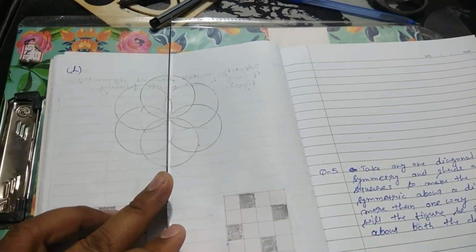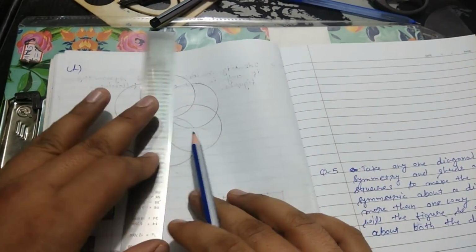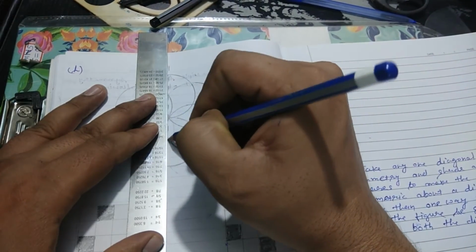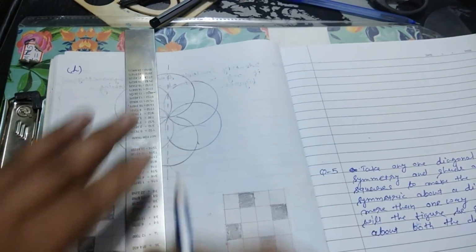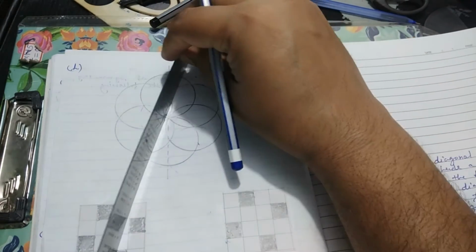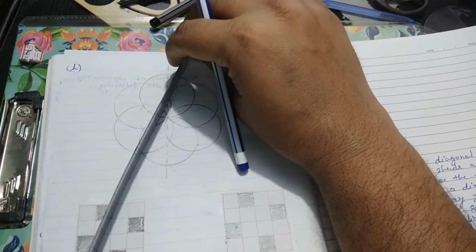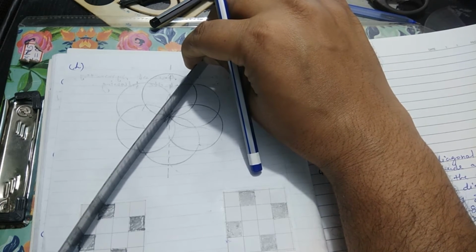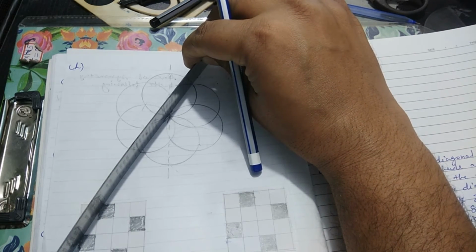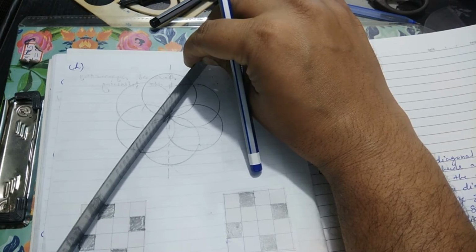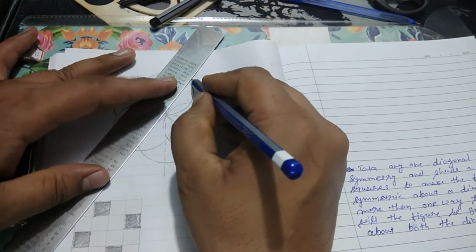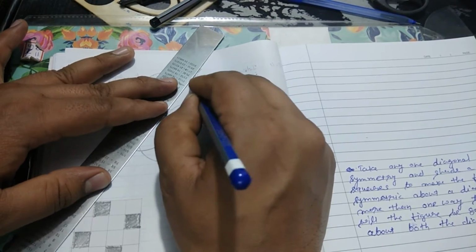Yes, these two parts are identical, so this one is our line of symmetry. Now we have to move this way, slowly we have to move, and we have to see. Okay, at this part we will get two identical figures, so this is another line of symmetry.